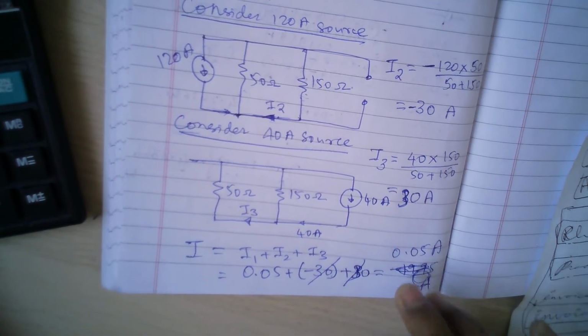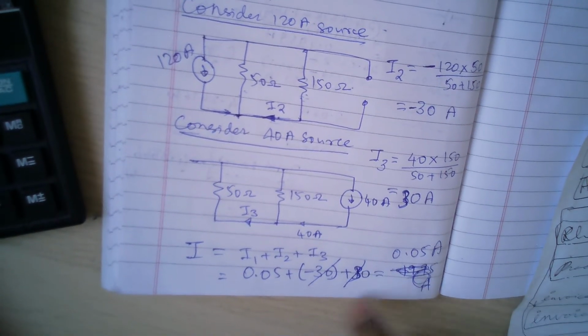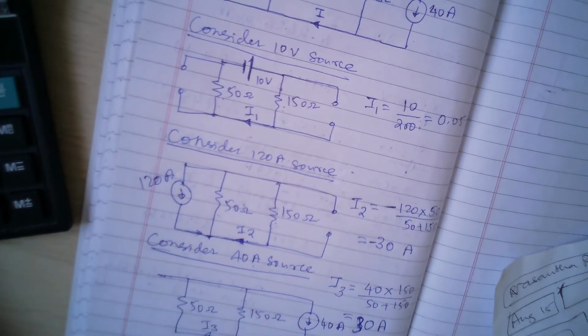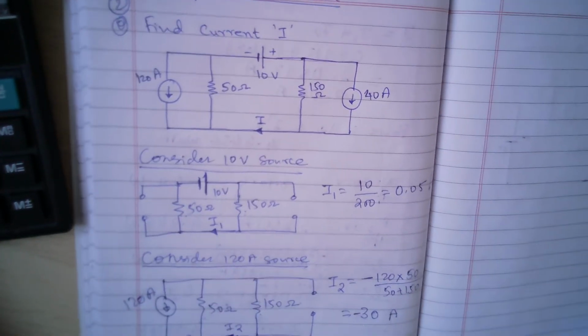Because I was just verifying my answer and then was doing so, what is happening is these two current sources are basically cancelling out each other. So the only current that is remaining is this one. Okay, so sorry for the confusion.